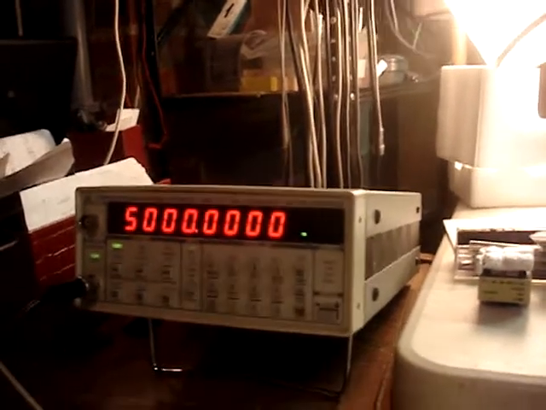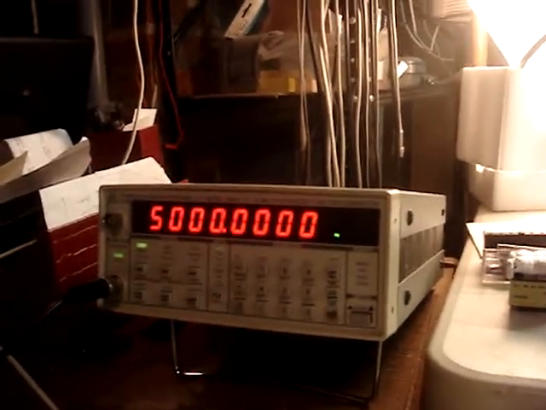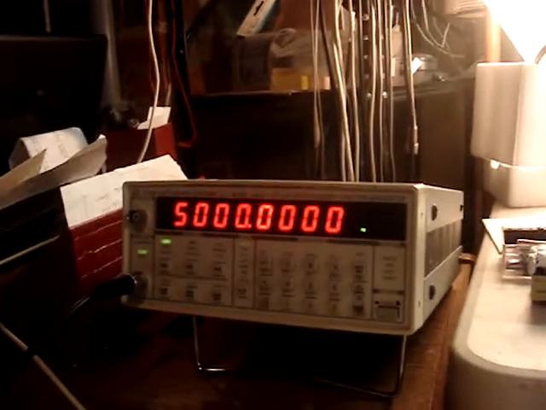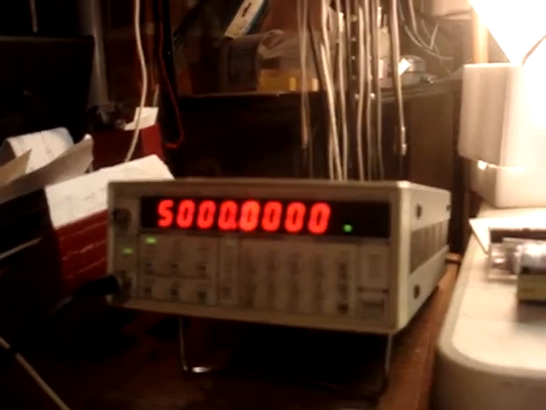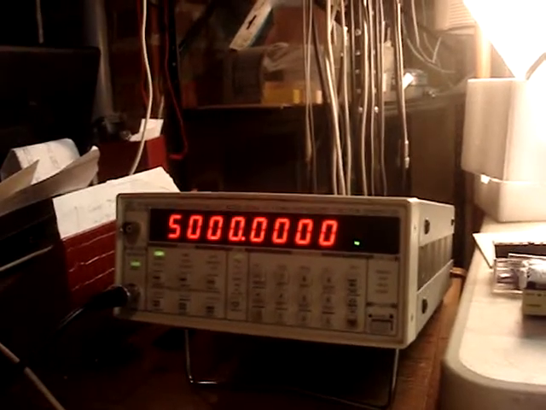So we can audibly hear the increase in frequency. The pitch has actually gone up. We can see that the measurement has gone up from 3 to 5 kilohertz.